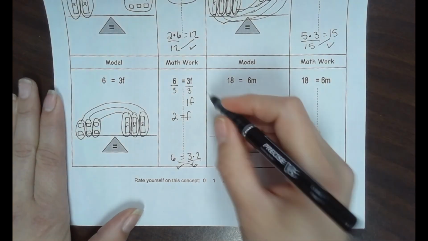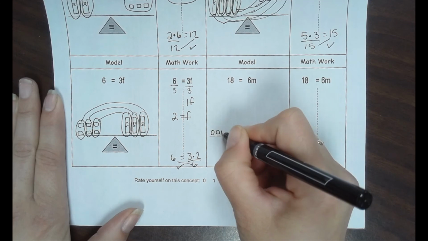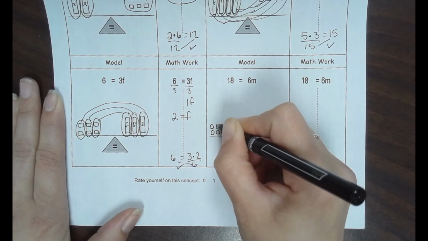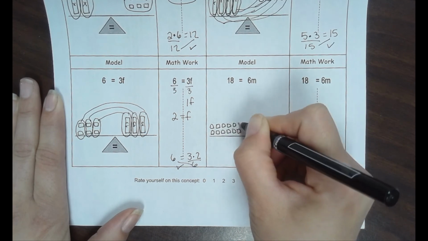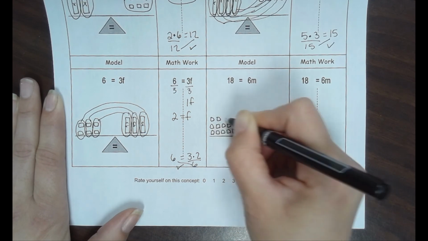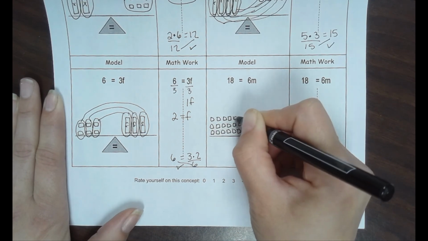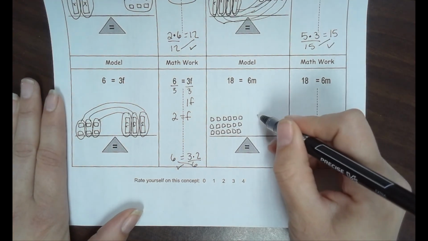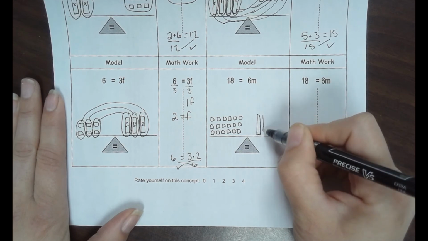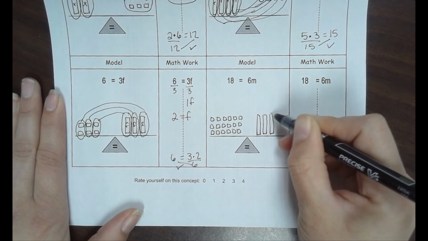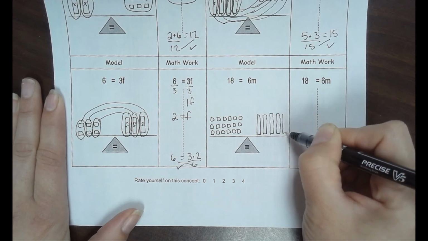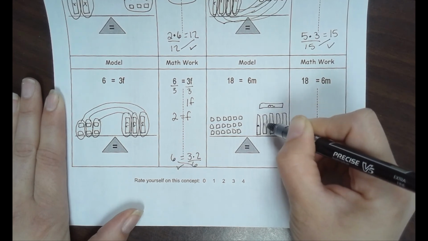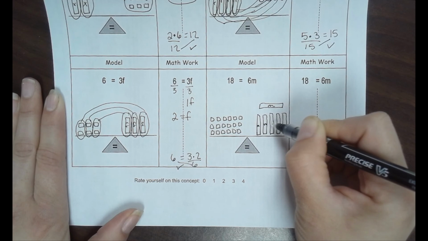Okay, last one, 18 squares. So I'm going to draw 1, 2, 3, 4, 5, 6, 7, 8, 9, 10, 11, 12, 13, 14, 15, 16, 17, 18 squares. And on this side, 6 M's. So 1, 2, 3, 4, 5, and I'm running out of space, so 6 goes up here. Each of these is an M.